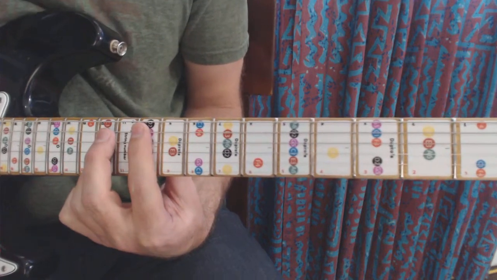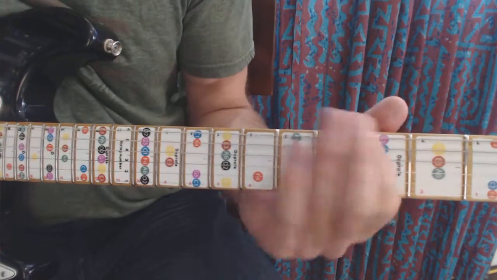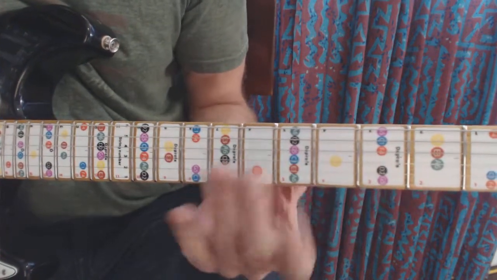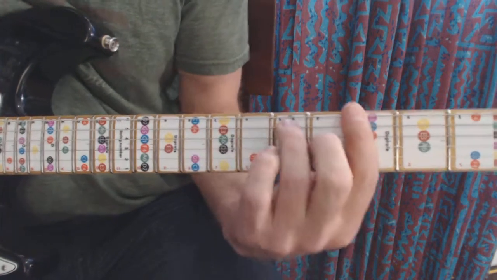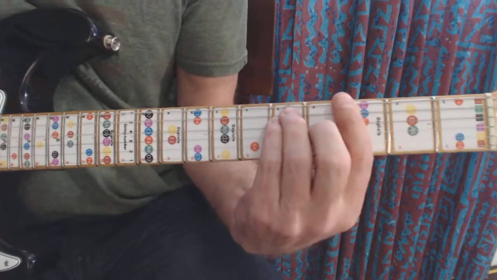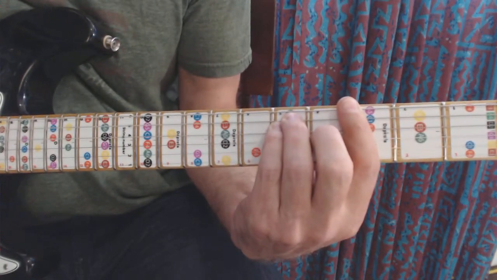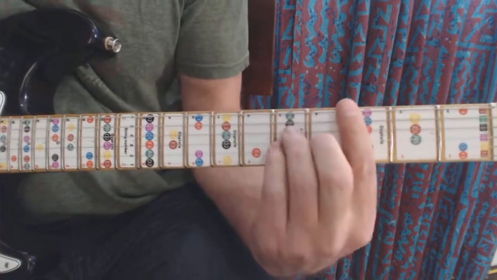See how that works? Now if I'm doing a 2 5 1, that means I'm going to start on 2, I'm going to go to 5, and I'm going to go to 1. So 2 is a minor, 5 is a major or a dominant. Well, let's just do the major now. This is a major, G, and then the C, another major. So minor, major, major.